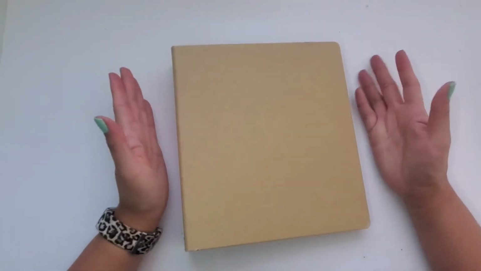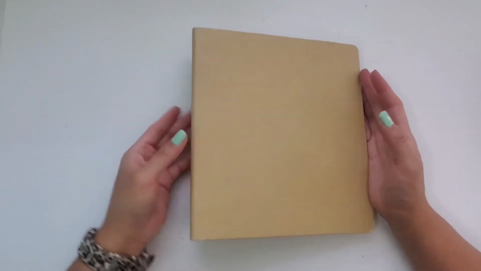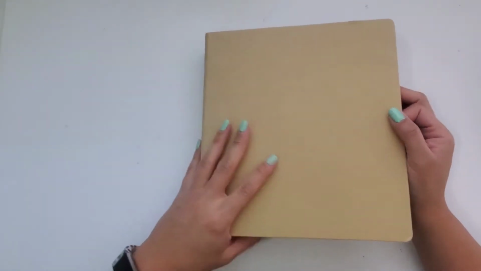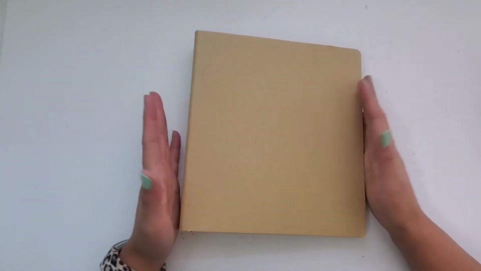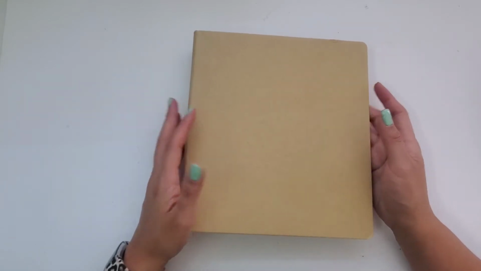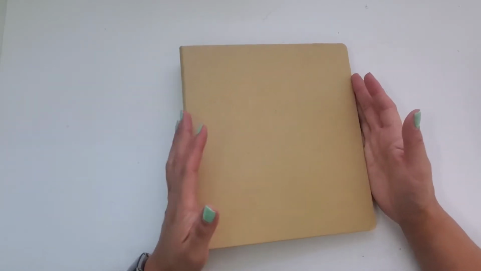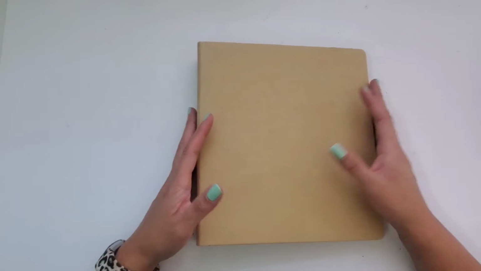Okay, so that was 2018, 2019. Now 2020. Here we are in 2020. I went back to the regular old Pocket Pages, but I did not use the Becky Higgins. This is a cheap album from Hobby Lobby. It's a 6 by 8 or 8 by 6. I don't know. I don't remember the cost. I think it was like $6.99, and then you can use a coupon on top of that. Okay, so it's dirt cheap.